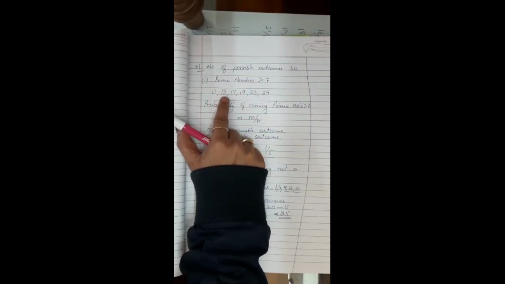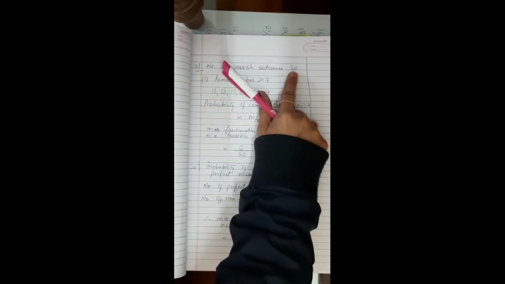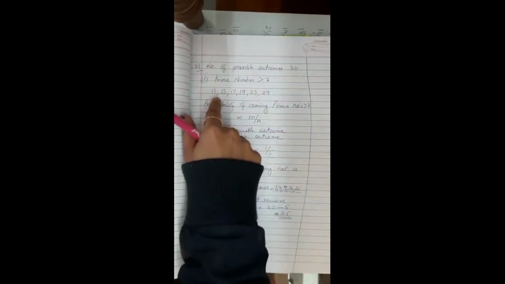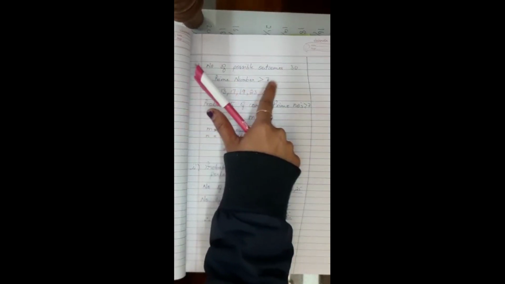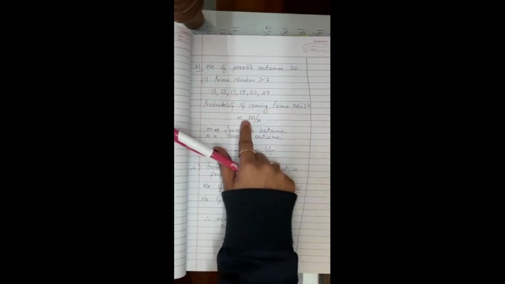They are 11, 13, 17, 19, 23 and 29. We have to put only up to 30, so I have written up to 30. Now how many are they? 1, 2, 3, 4, 5, 6. 6 are they. So the formula is probability of coming prime numbers greater than 7, m upon n.